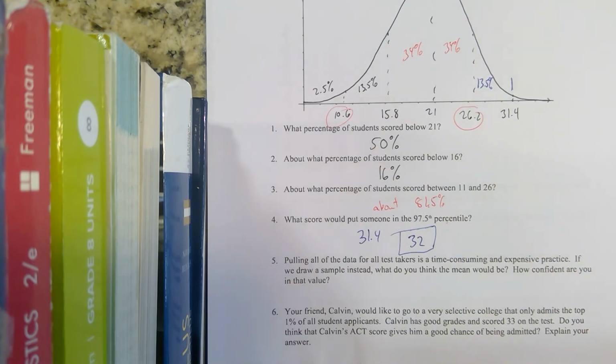Okay, next question. What if you got all the data for all the test takers? That would take a lot of time and be very expensive. So instead of getting all the data, what if you just did a random representative sample, would you get a mean of exactly 21 in your sample?